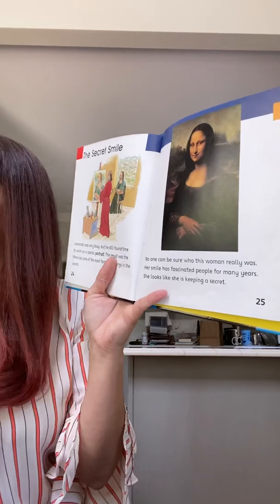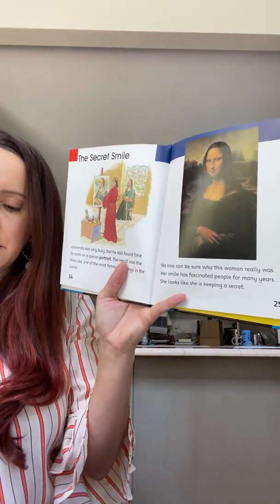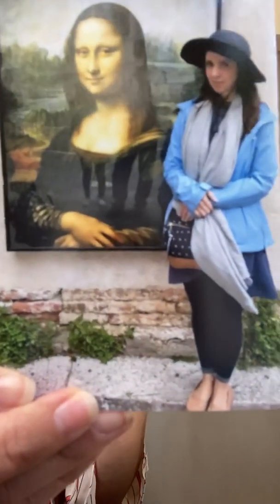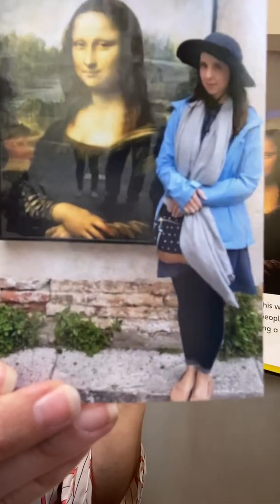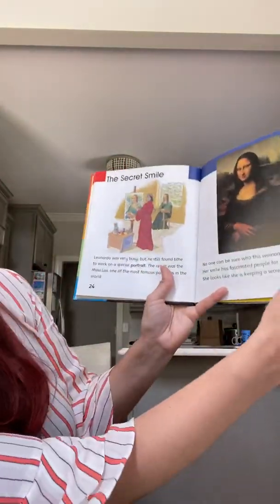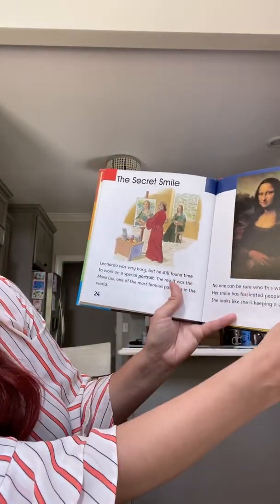And there was a copy of the Mona Lisa at the museum we went to, and I tried my best to do a little Mona Lisa smile. Did I get close? Just a little hint of a smile, the secret smile.